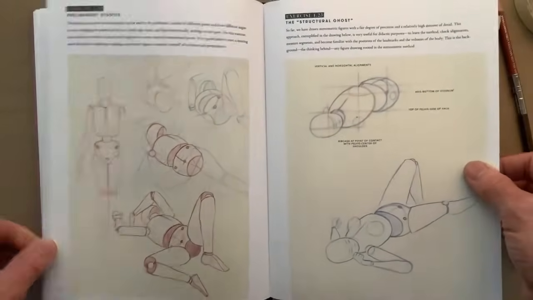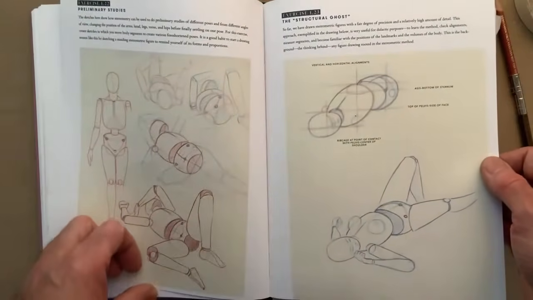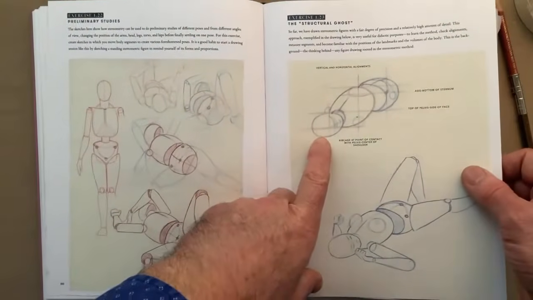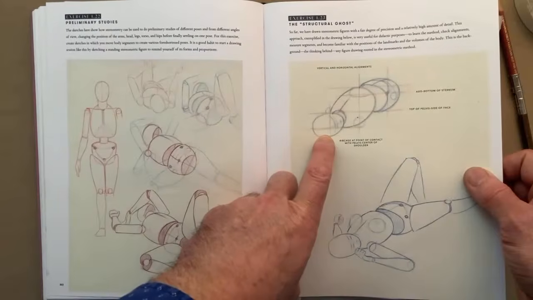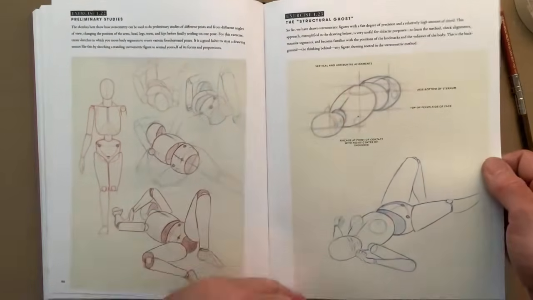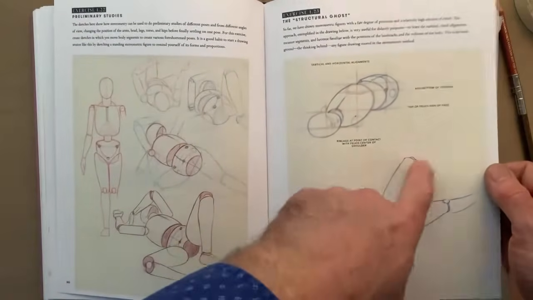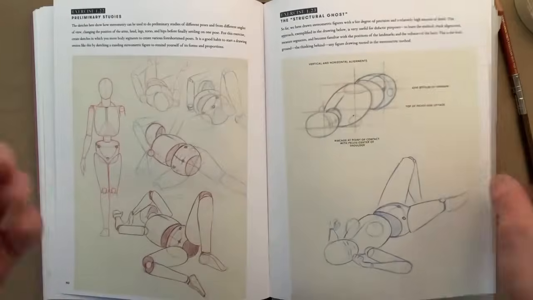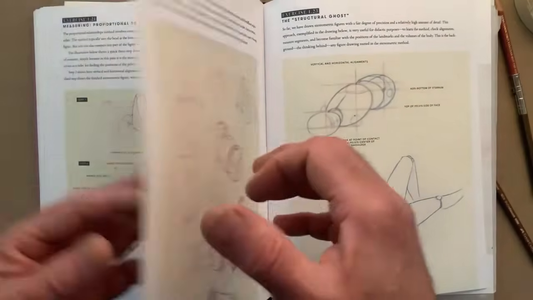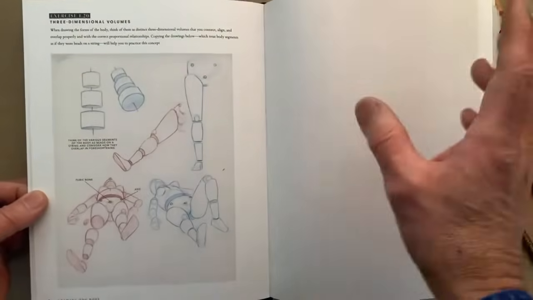This is how you look at the foreshortened figure, and you can see here the head overlaps the rib cage, the rib cage overlaps the pelvis, the pelvis overlaps the thigh, and the thigh overlaps the leg. So the concept of this overlapping of volume is very important.